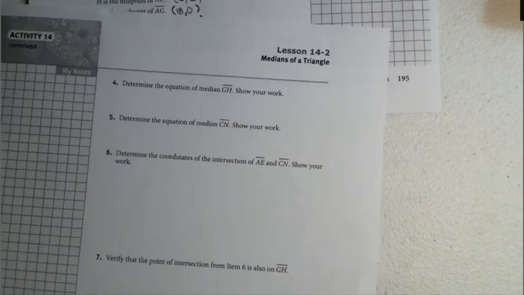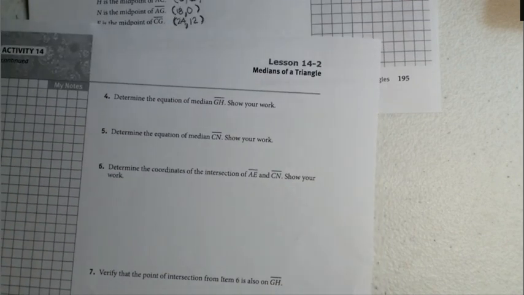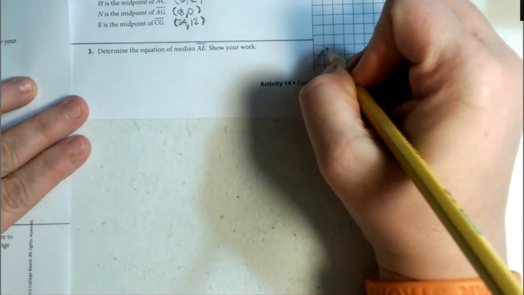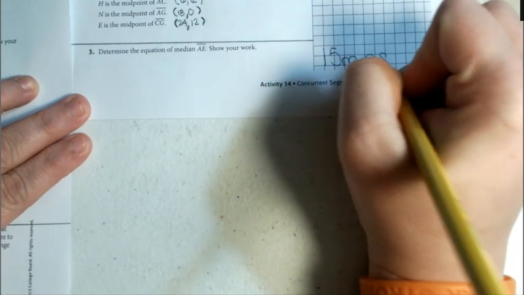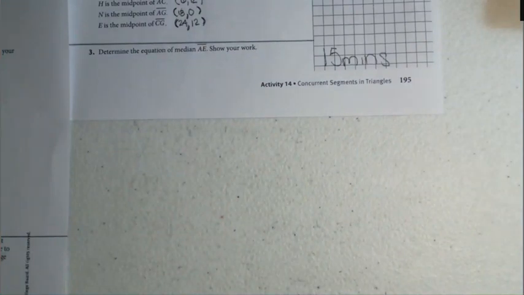For this section, it takes a lot of work of determining these equations and then setting them equal to each other. So I'm going to go with a time limit of, we'll go 15 minutes and see where we're at. 15 minutes to work through questions 3 through 8. Go ahead, pause your videos now.